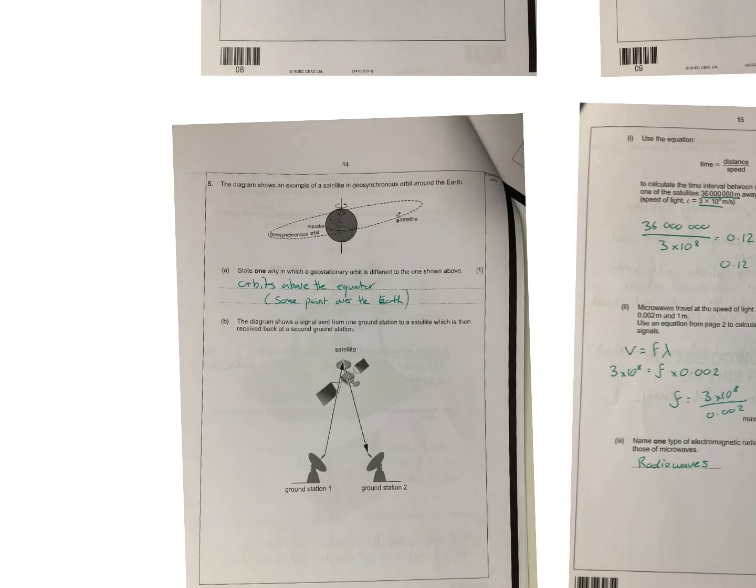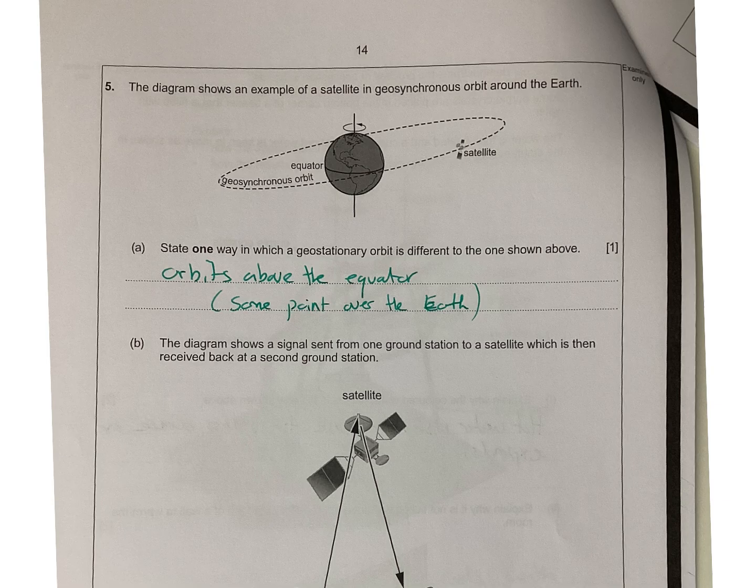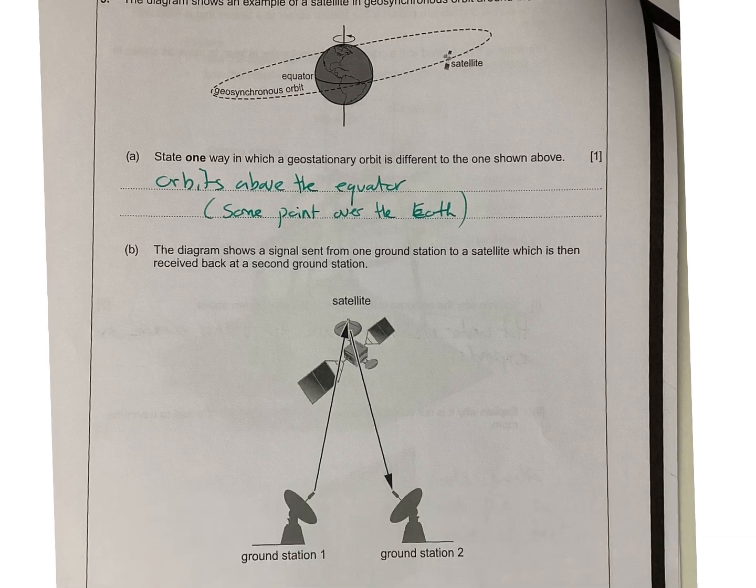Okay, let's go to this one then on satellites. Geostationary means that it's going to orbit at the same point, sorry, not every time. It's going to just orbit at the same point of the Earth for the whole rotation. So that's why it's above the equator. Because if the Earth is spinning this way, which it does, then the satellite is going to stay with it as it goes round. And that's what geostationary is.